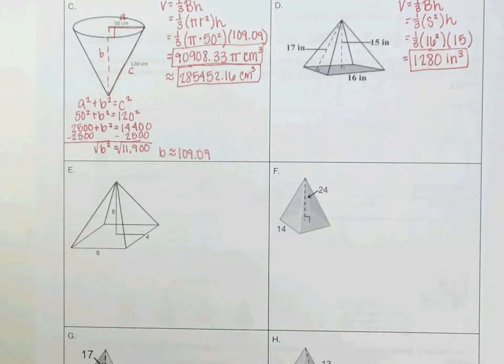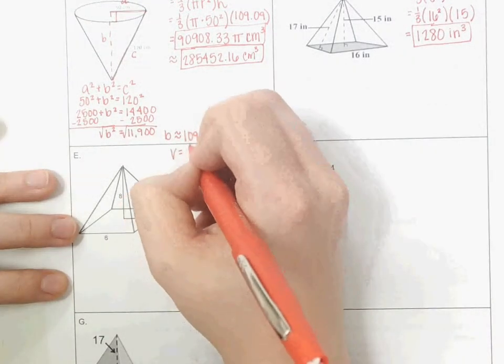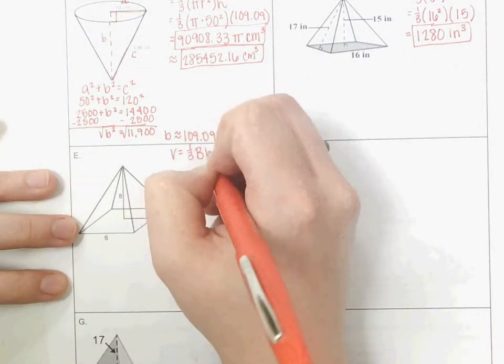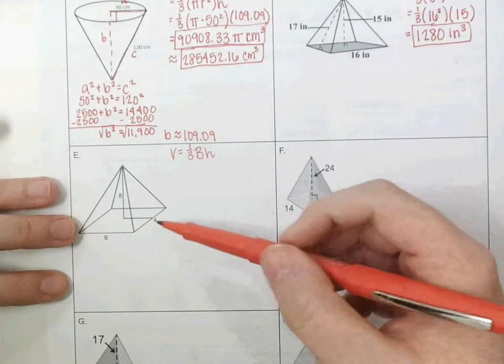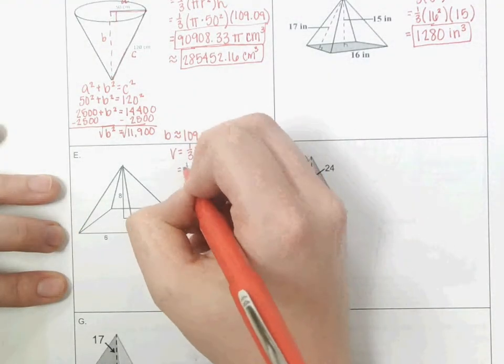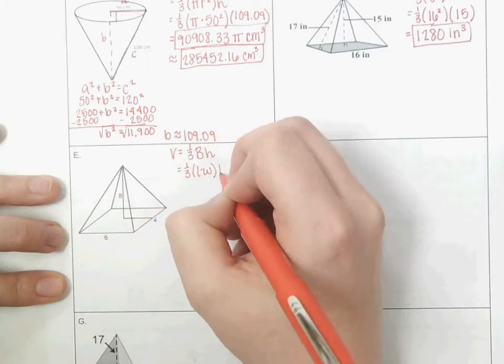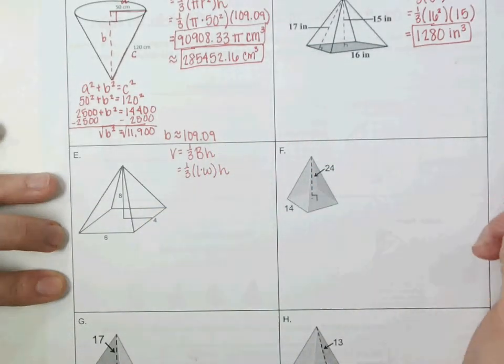Part E, again we have a pyramid, so we can use our same formulas. We start off with V equals 1/3 area of the base times height. We see this time though that we have a rectangle as our base. So for the area of the base, we're going to put length times width and then times height. So we're going to fill in what we know.